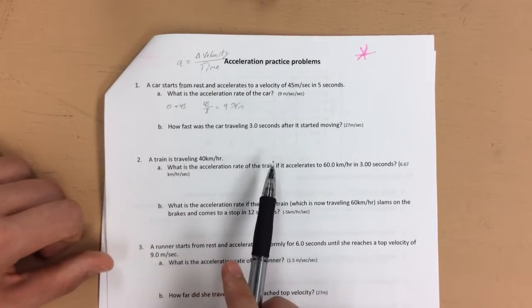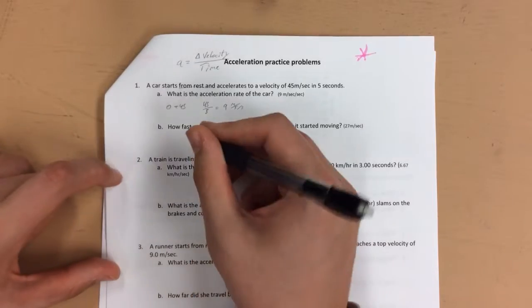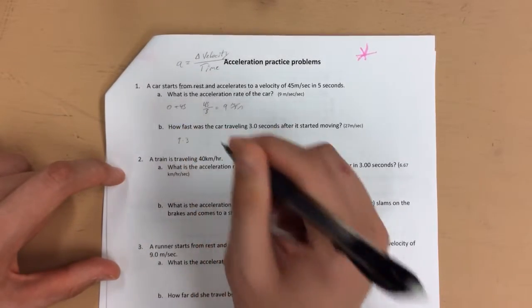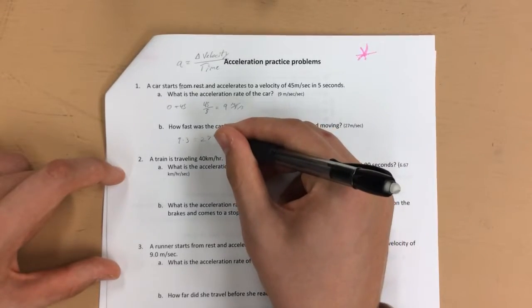3 seconds after the car started moving, you simply take your acceleration times the time, you get 27 meters per second.